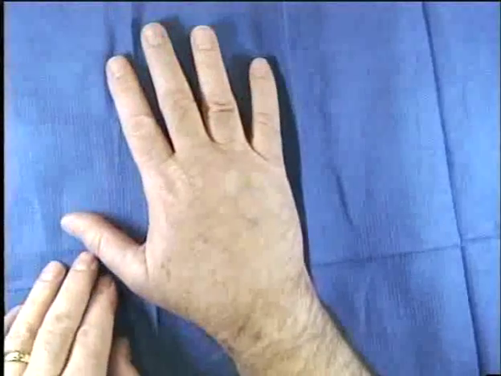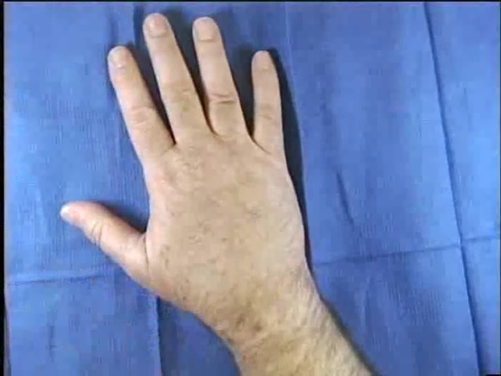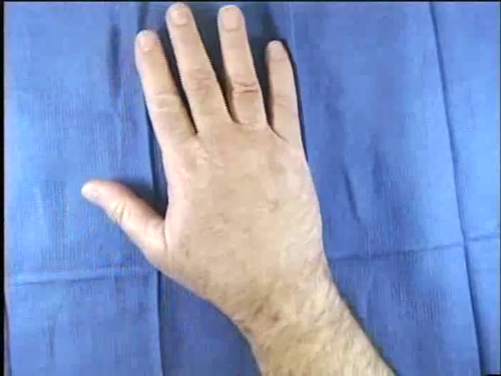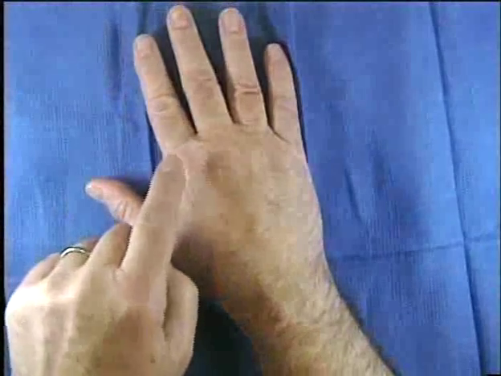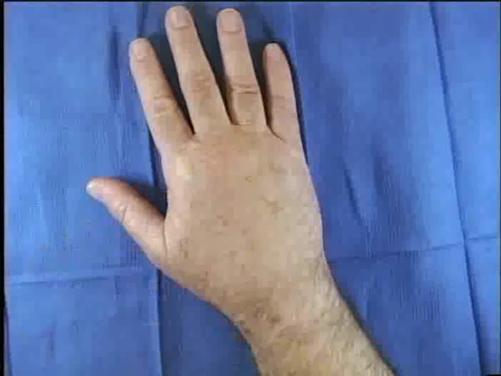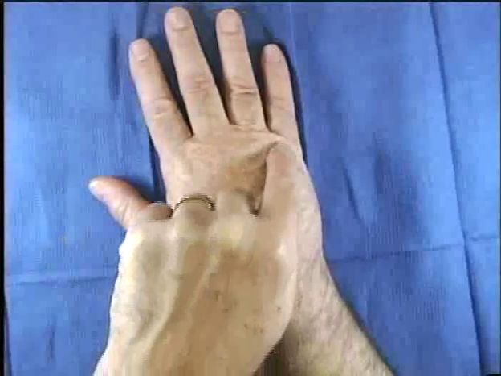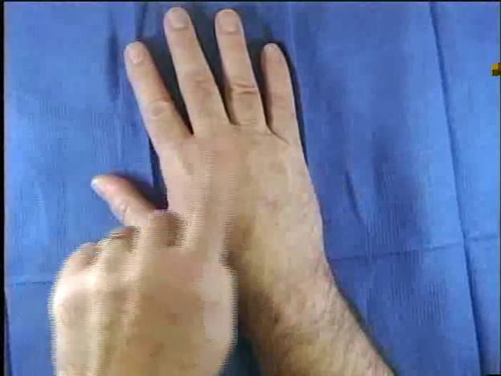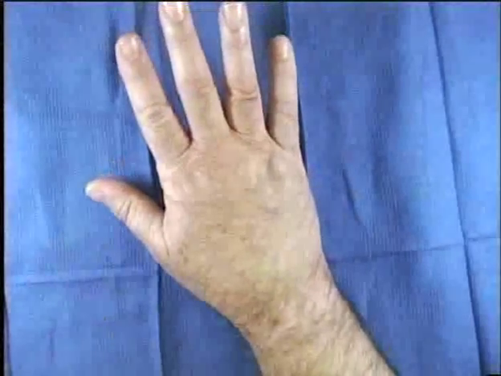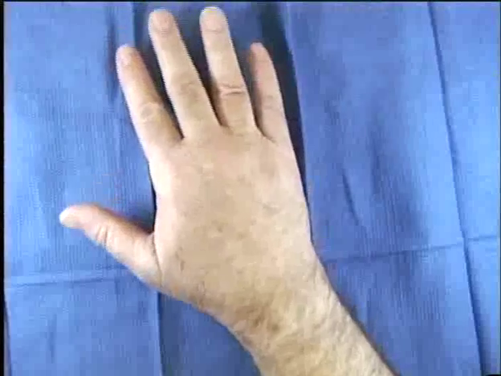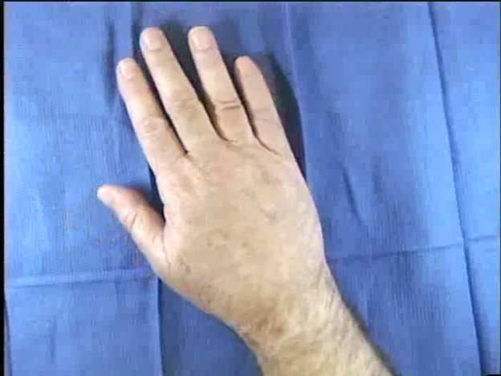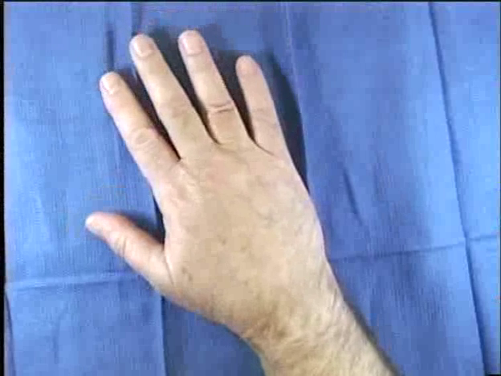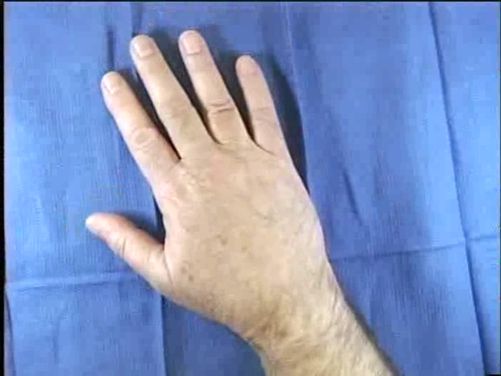And the thing that'll fool you here now is you have two other extensors which are extrinsic to the index and the small, the extensor indicis proprius, the proper extensor of this finger, and the extensor digiti quinti, small finger, goes to here. They are independent muscles, and they also extend that joint. So simply lifting up doesn't tell you if all of them are okay or not. So the way to test these, again, is to ask the patient to hyperextend those joints from a flat surface. I'll show you why in a minute.